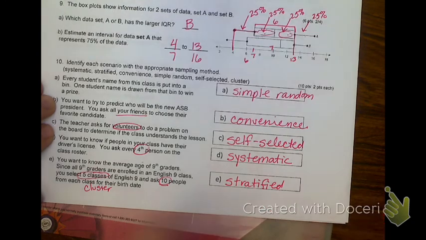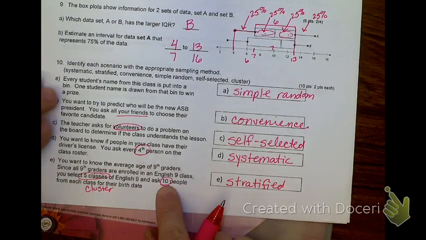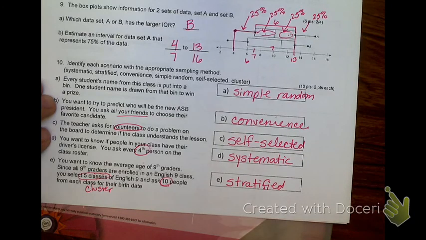So cluster would be if you had it broken into groups and you took entire groups. If you're only taking parts of those groups, that makes it stratified.